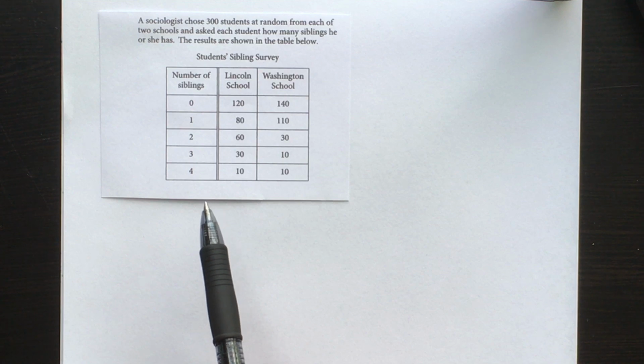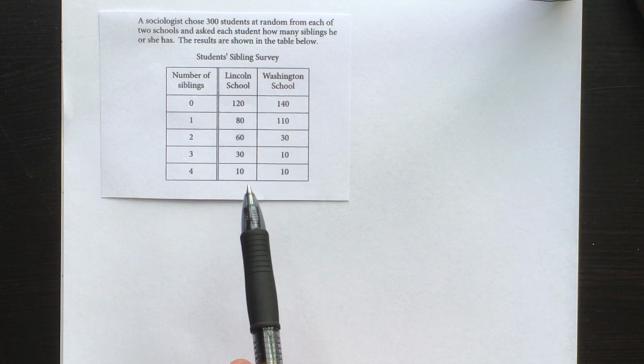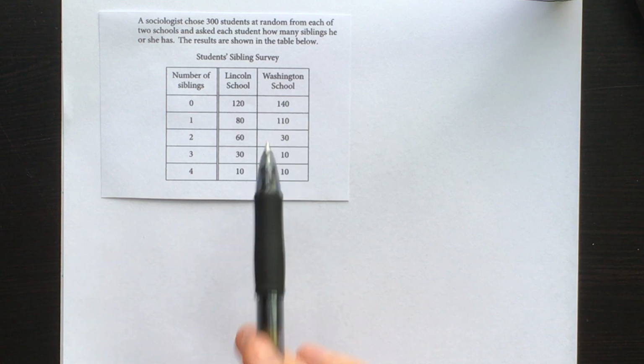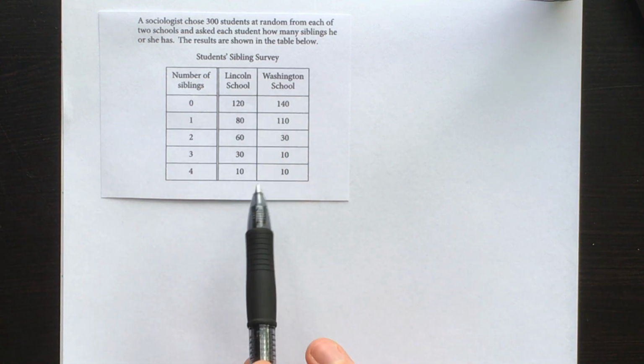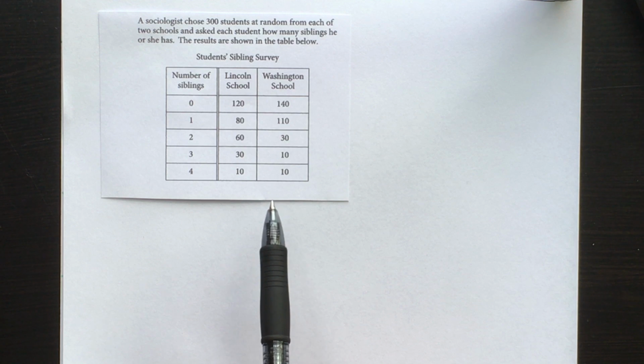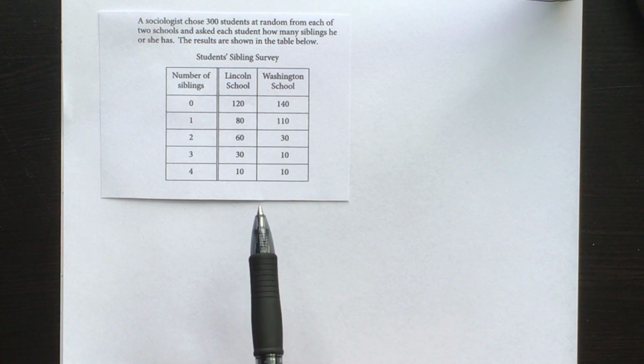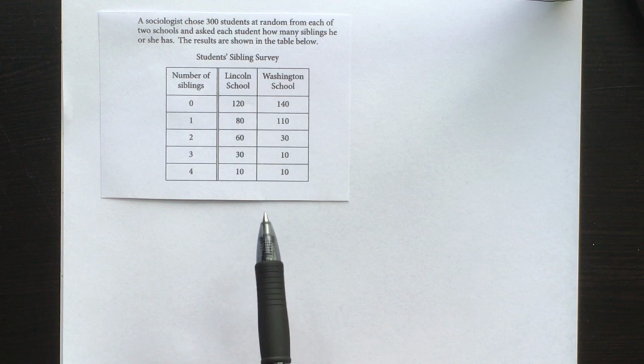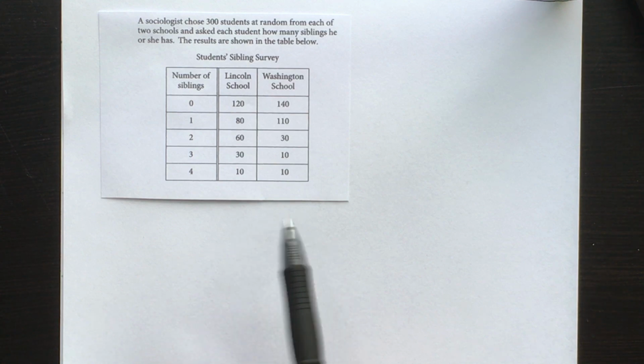And we're told that there are a total of, okay, that's not really important for this question. So basically the important thing is that 300 students were asked from each school, and we want to know what is the median number of siblings for all the students surveyed. Okay, so how can we figure that out?